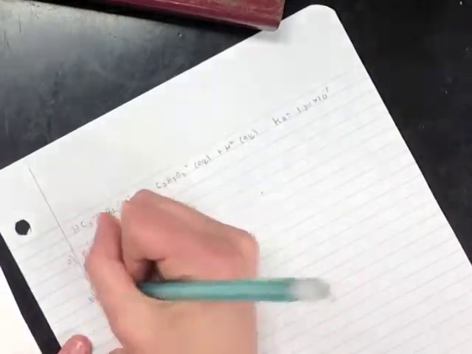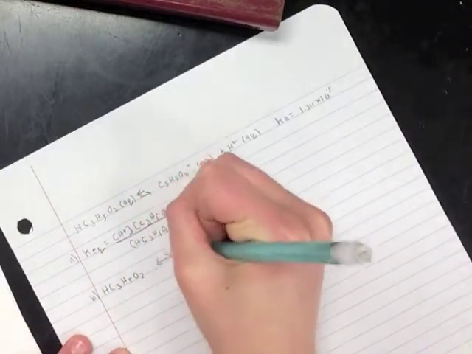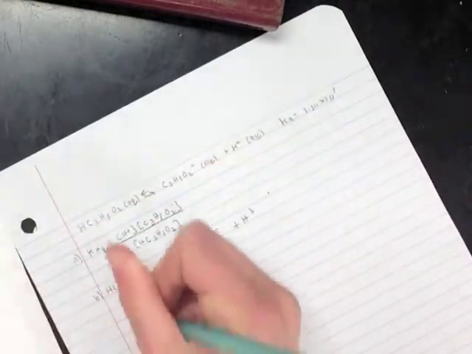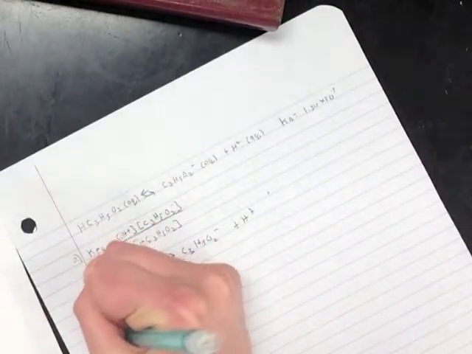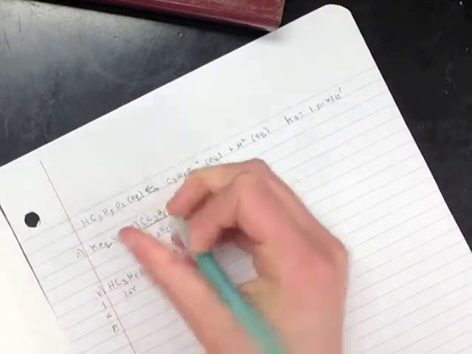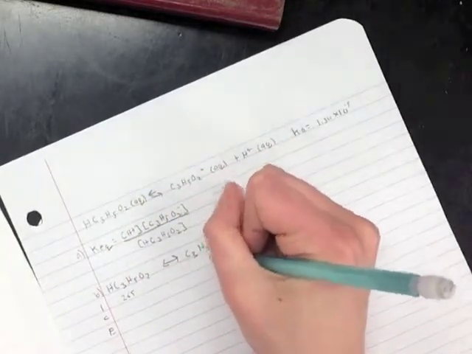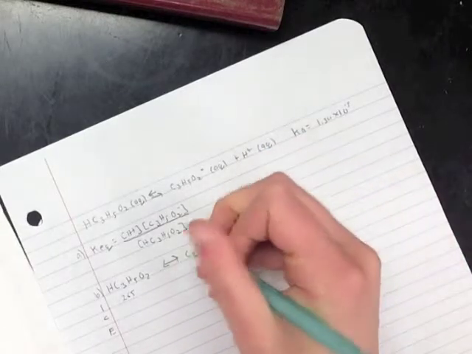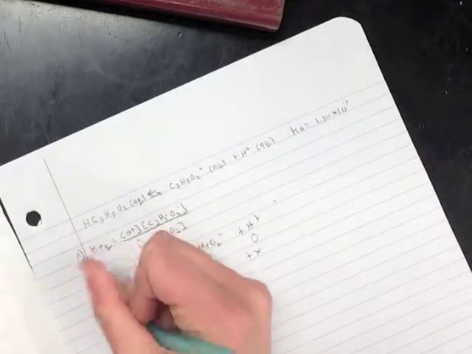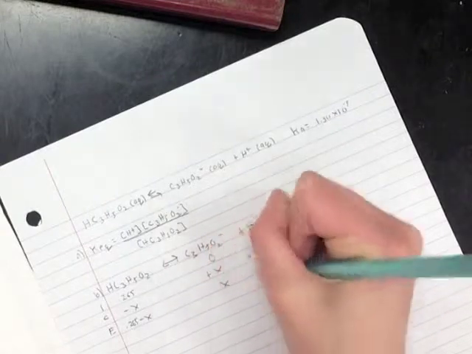So you have the equation, and you start with 0.265 molar of propanoic acid, and 0 of both of these products. So you add x and subtract x. So you have 0.265 minus x, and you have x and x.